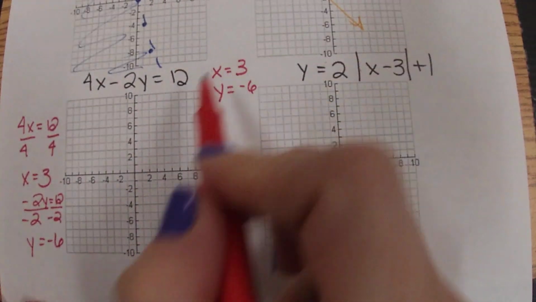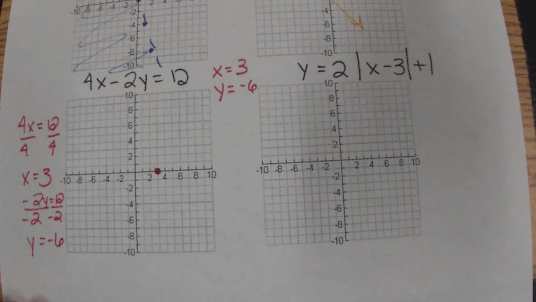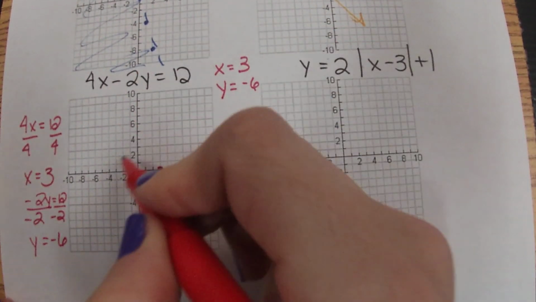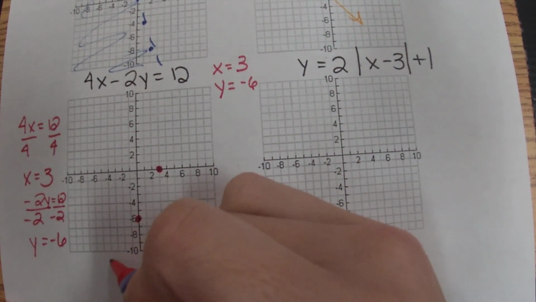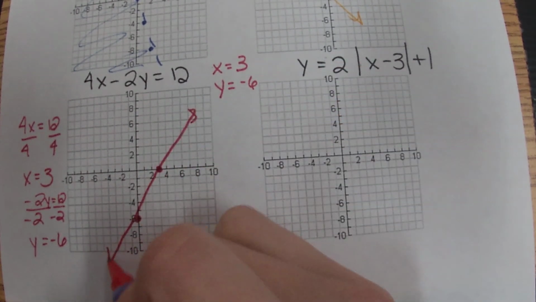Okay, so this says we have an x-intercept. So on the x-axis, we have a point at 3. And we have a y-intercept of -6. So on the y-axis, we're at -6. And there's our line.